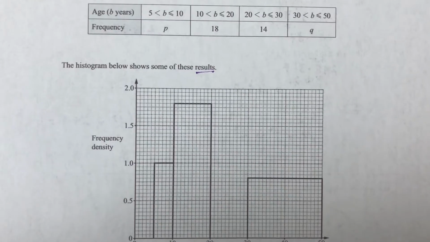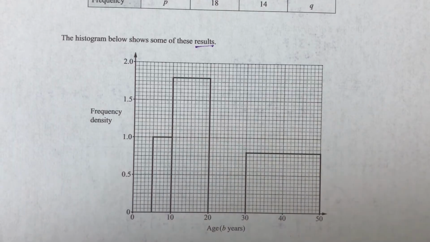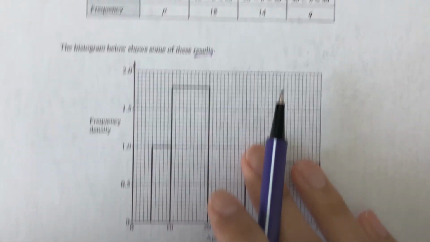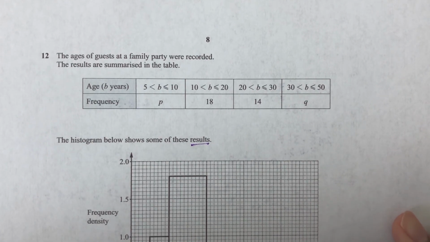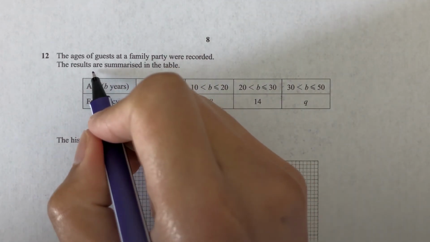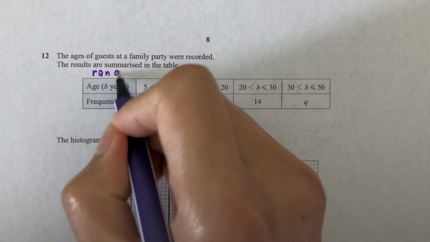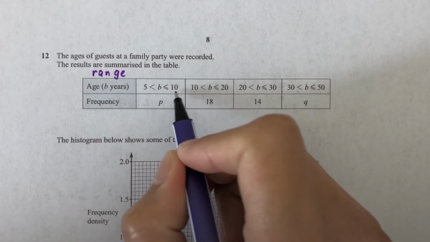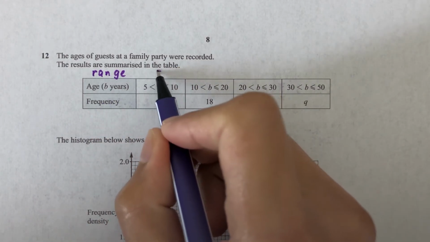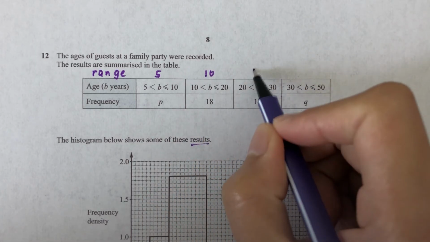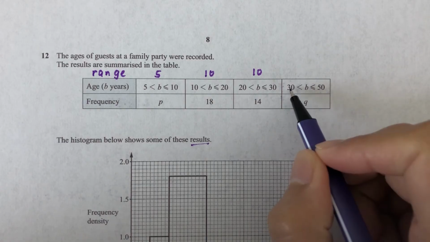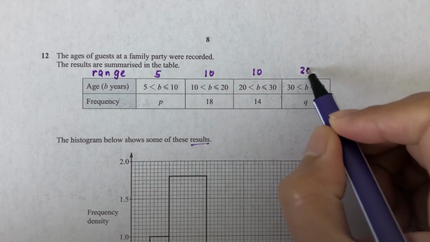So for this histogram, we have frequency density and ages. So when we see that, the first thing we have to do is write down the range. Let's have a new line called range and find the range. So 10 minus 5 is 5, 20 minus 10 is 10, 30 minus 20 is 10, and 50 minus 30 is 20. Okay, so that's the range.